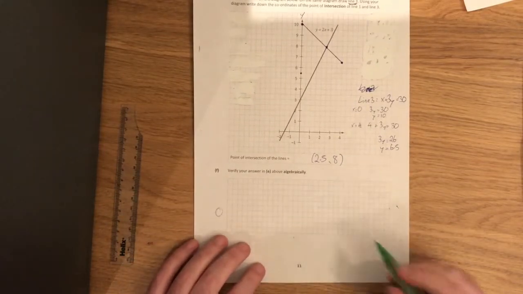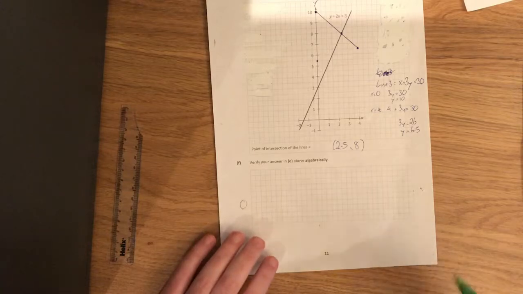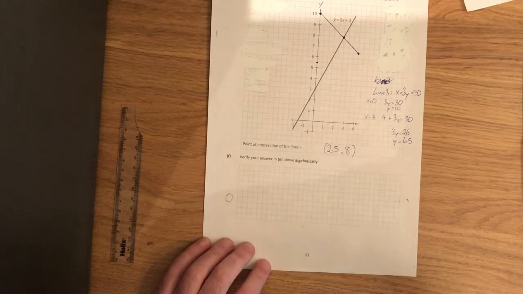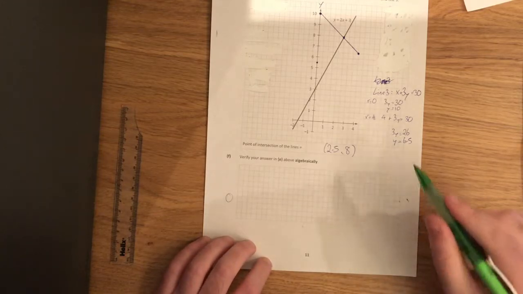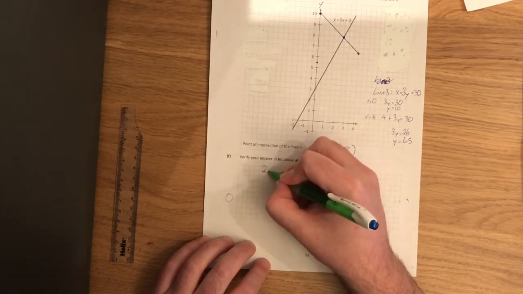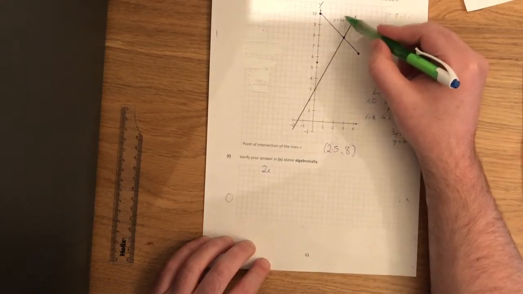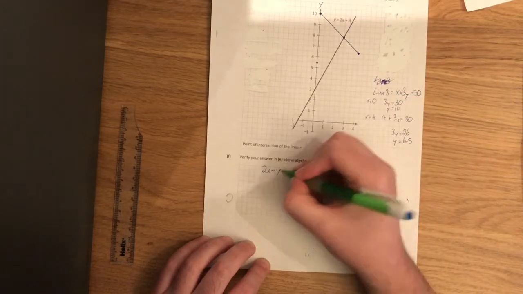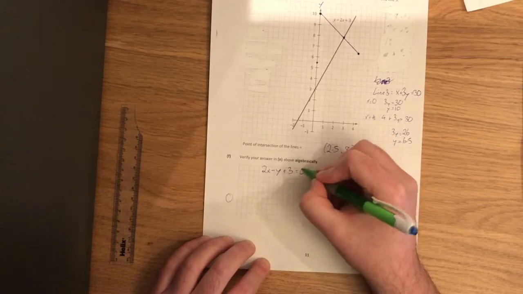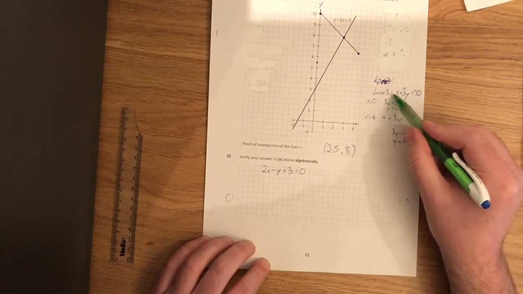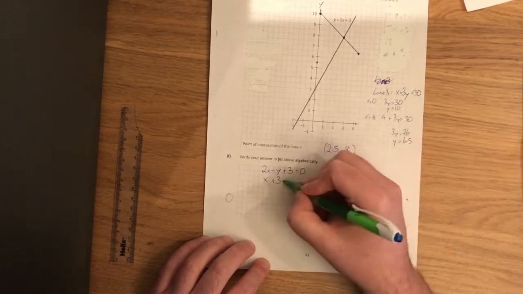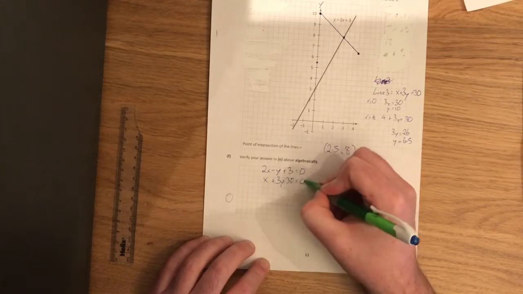Verify your answer in E above algebraically. Now, this is a simultaneous equation. So we take our two formulas that we have. I'm just going to rewrite this: 2x, make that a minus, bring the y over, get minus y, and the plus 3, all of that is equal to 0. I'm going to do the same with line 3 here. So I get x plus 3y. I've brought the 30 over, it's minus 30, is equal to 0.